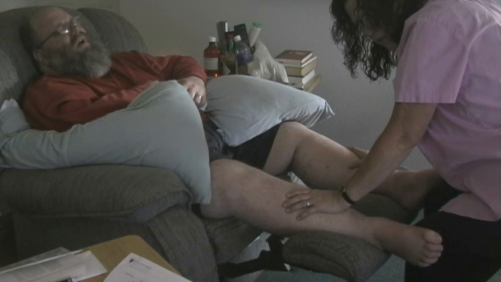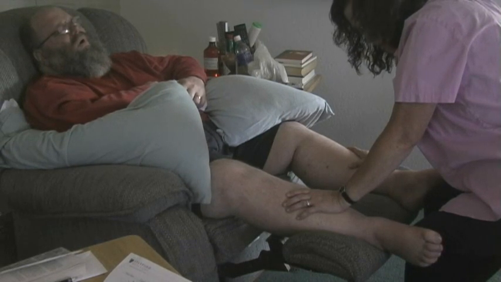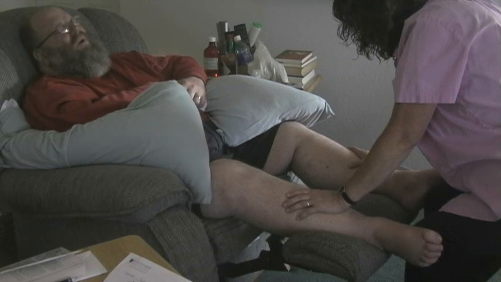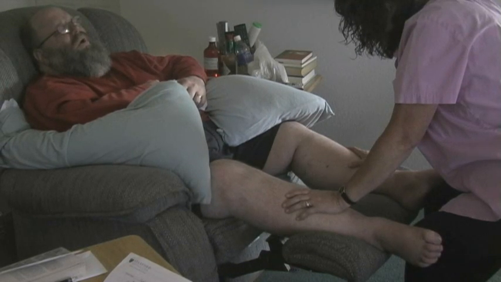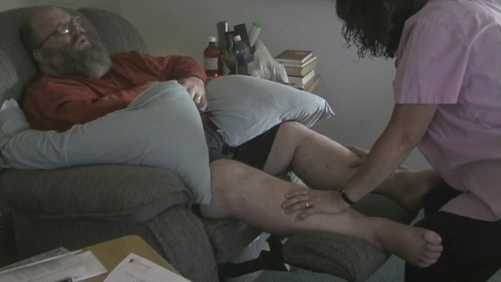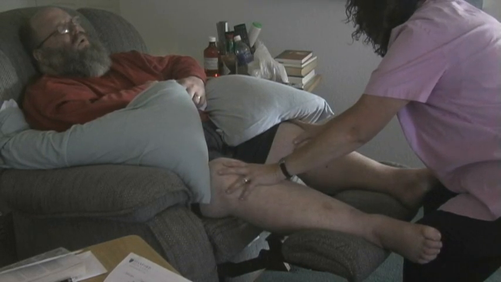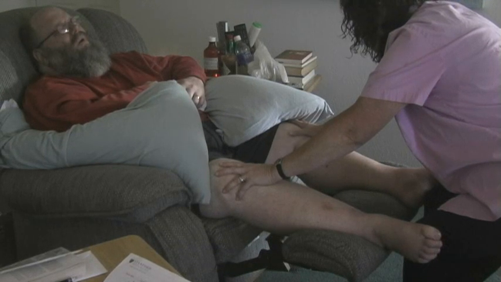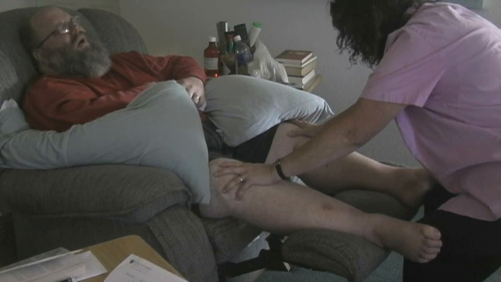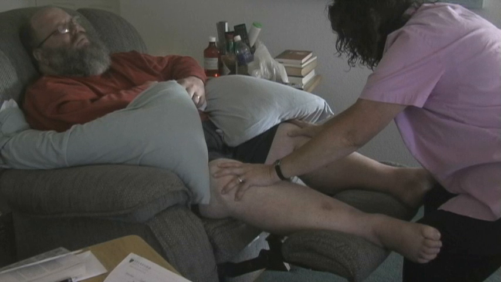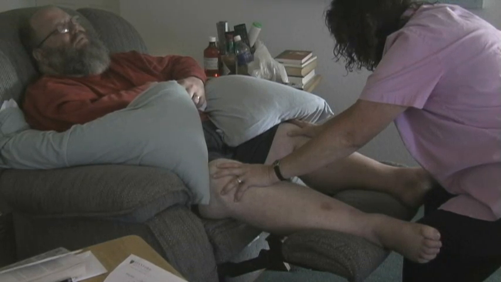So I'm pushing weight through the bottoms of his heels and putting weight through the long bones of the legs to inhibit the tone. Just relaxing and trying to concentrate on letting the muscles relax.